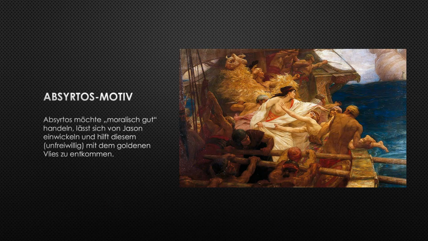So this is costing him very much time, and Jason has the chance to flee the scene. So here, Absyrtos, because of moral contemplations and wanting to be the good boy, helps unwillingly the course of Jason and helps him to flee with the fleece and with Medea, the daughter. And this is kind of what Walter Uhl does.